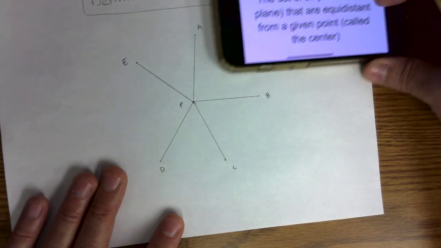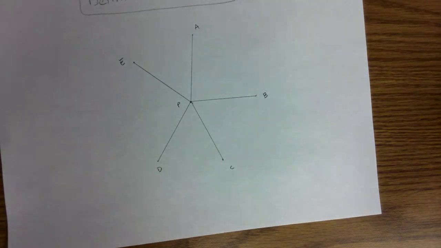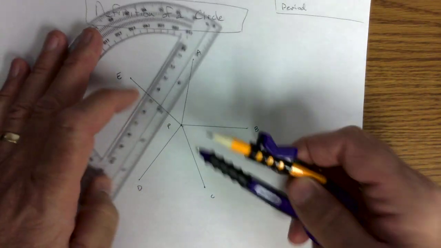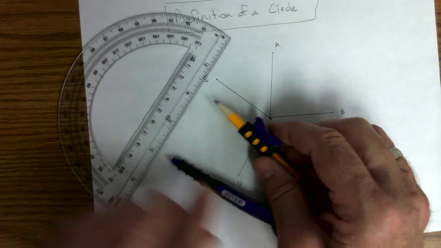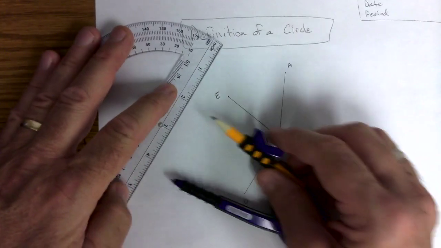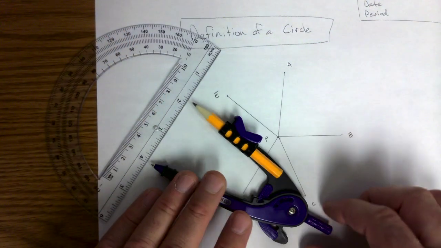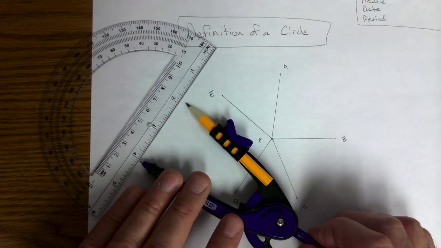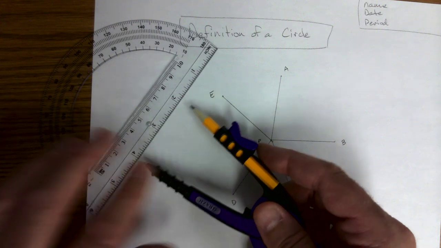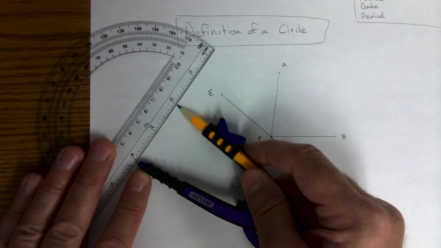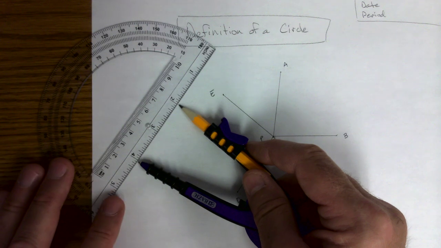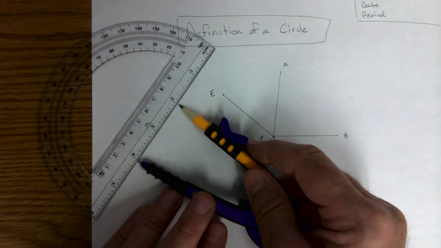Now I want you to take your compass and your protractor, and measure a 2-inch distance between the metal tip and the pencil. This is about 2 1/8, but right there looks pretty close to 2 inches.